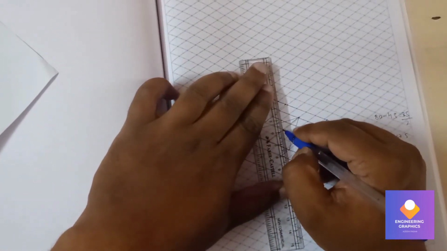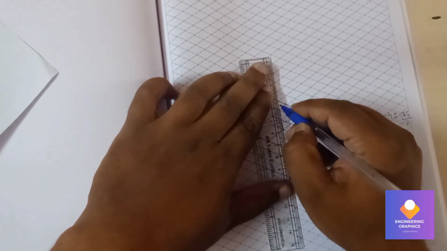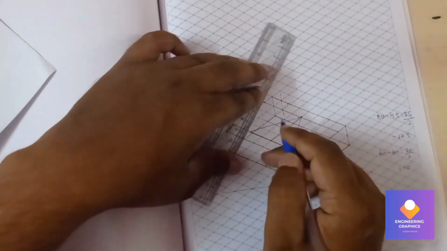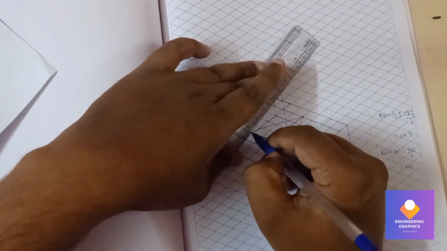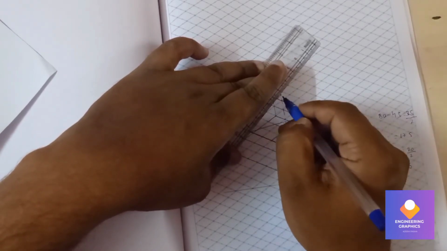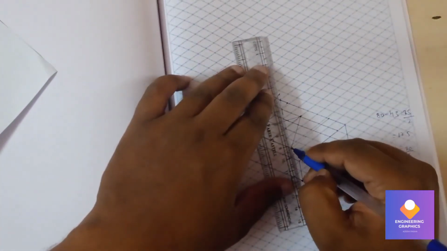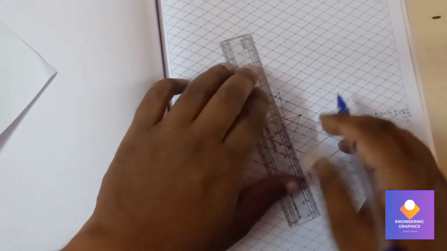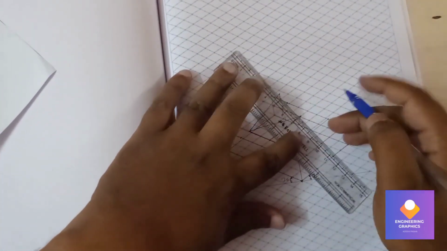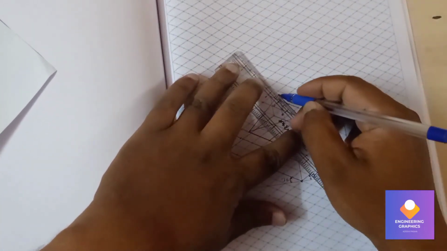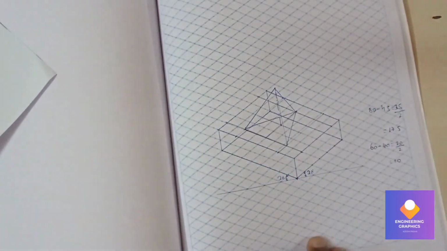So you'll be drawing an axis line here, and then joining it with the base of the triangle. So we should connect it. Okay, that completes the problem.